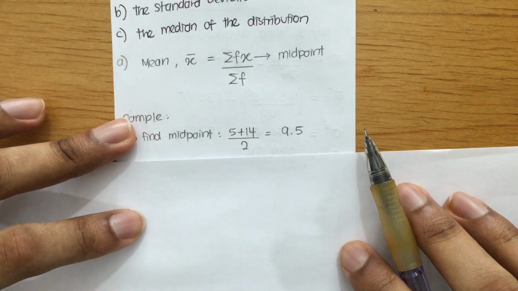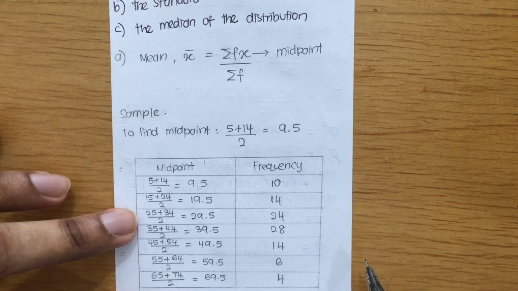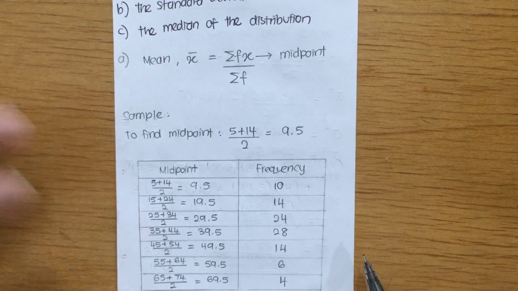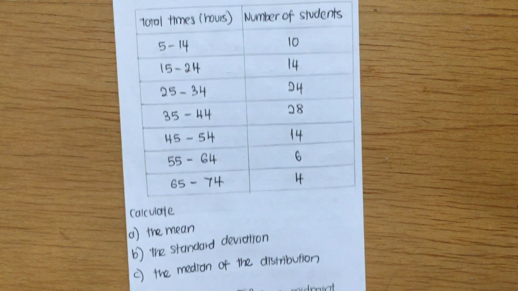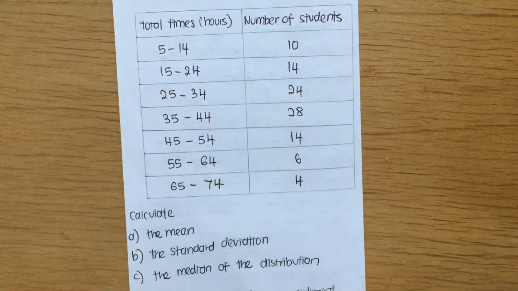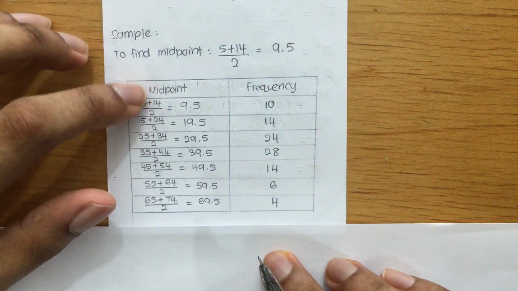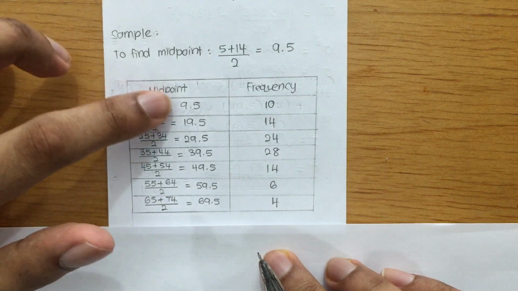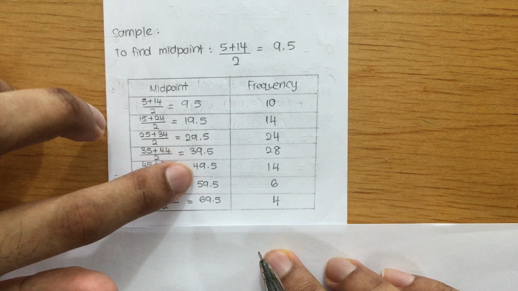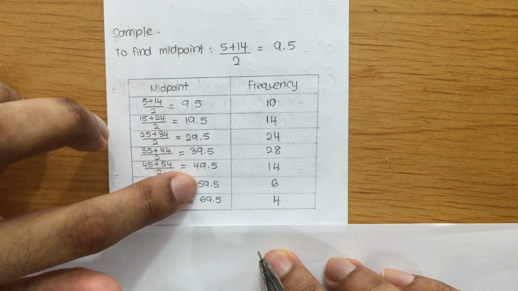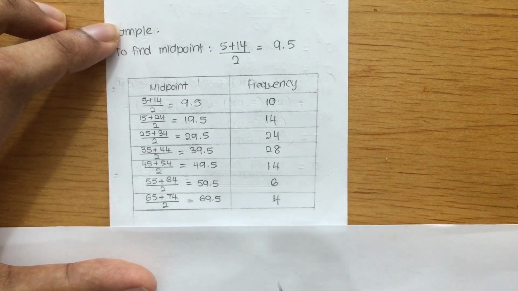I strongly advise you to create a table especially for the midpoint. But if you can't create a table, if you feel in the examination you don't have enough time, you can just calculate your midpoint and write it beside here as well. So there is no problem for you guys. Okay, so this is your midpoint, and this is the respective working, guys: 9.5, 19.5, 29.5, 39.5, 49.5, 59.5 and 69.5, and these are the respective frequencies, guys.